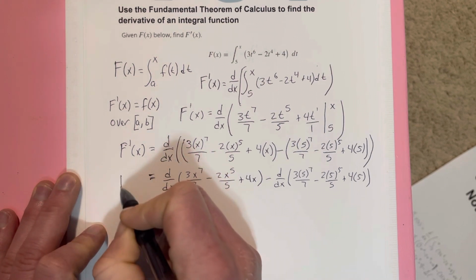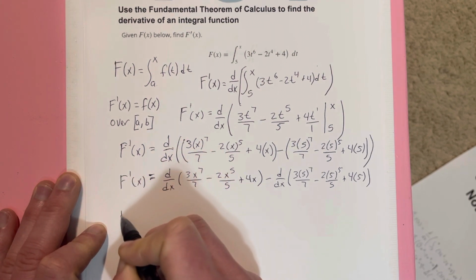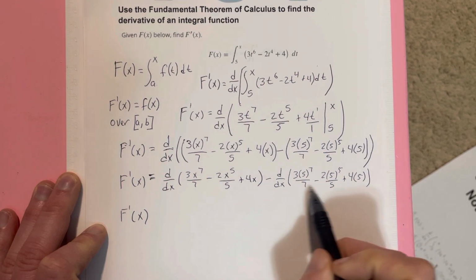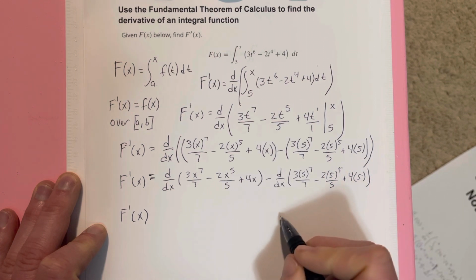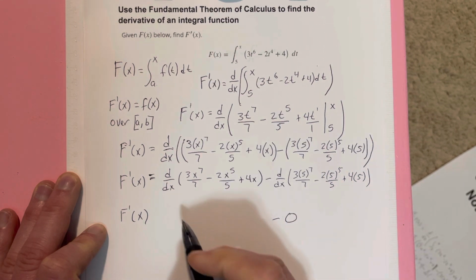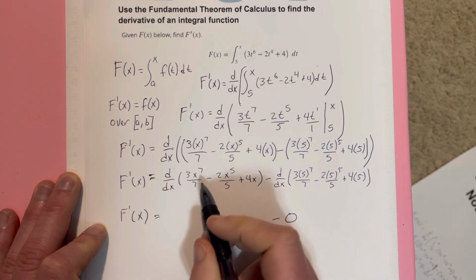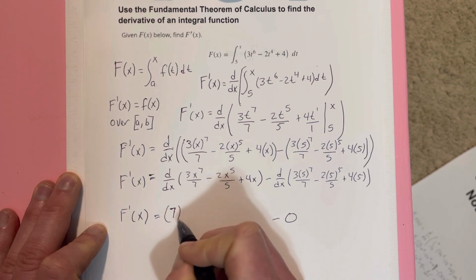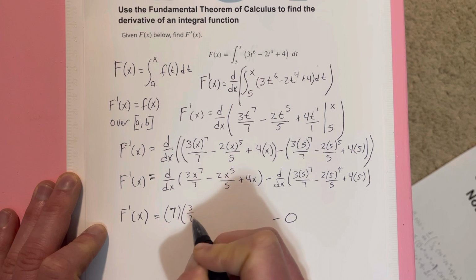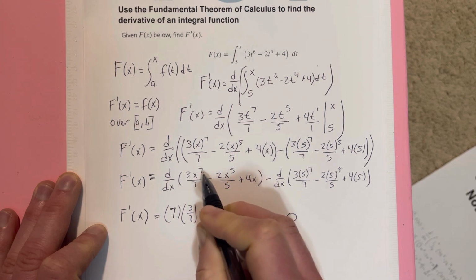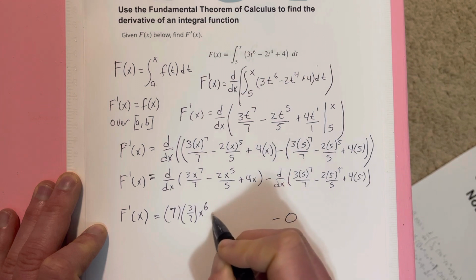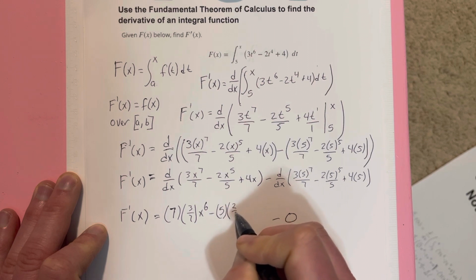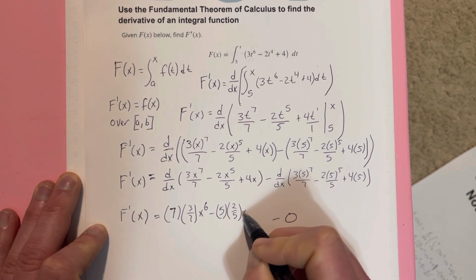So then you can see that when I take the derivative of this last term right here, this is all a constant. So the derivative of a constant is 0, so I'm going to just have minus 0 here. When I take the derivative of this piece, 7 comes to the front, so I end up with 7 times 3 sevenths, x to the, and I subtract 1 from that power, so it's x to the 6th, minus, bring the 5 to the front, I get 5 times 2 fifths, this would be x to the 4th.